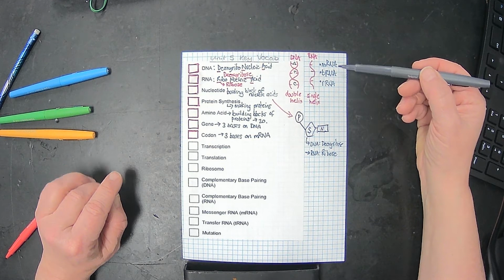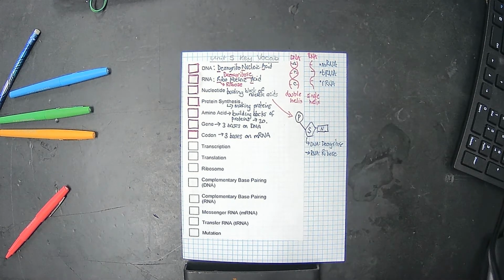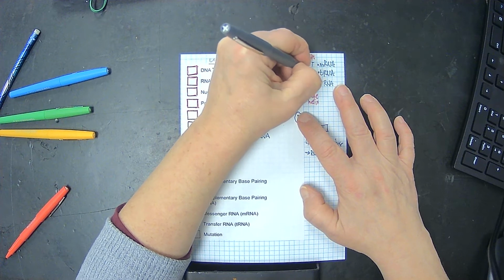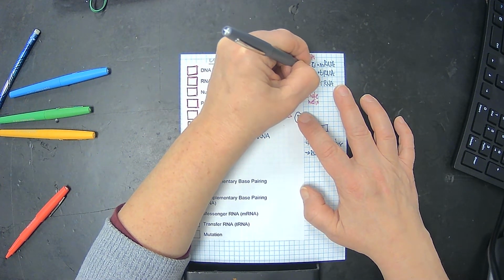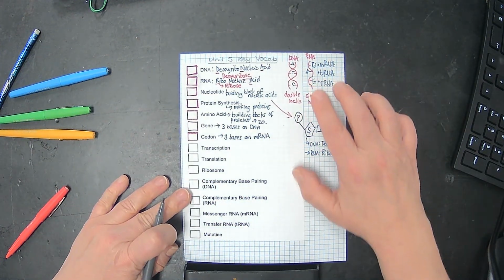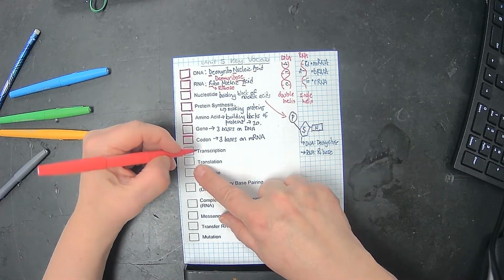But if I have a type of RNA called messenger RNA, all right, mRNA, then that's 3 bases on the strand of RNA. So UAG would be what that would be, and those 3 bases on RNA would be a codon.